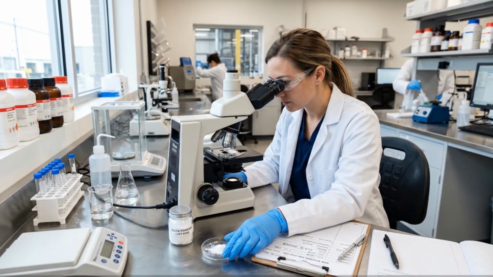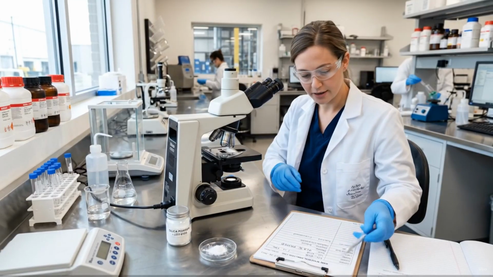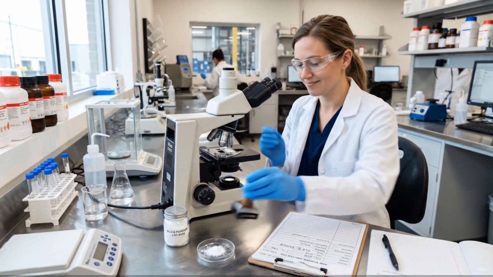Sample appears to be pure. The particulate size is uniform. Good. Mark it as passed and log the result.